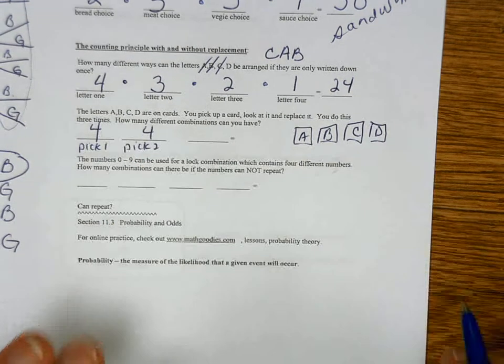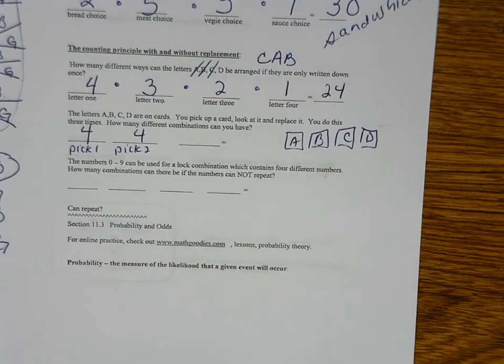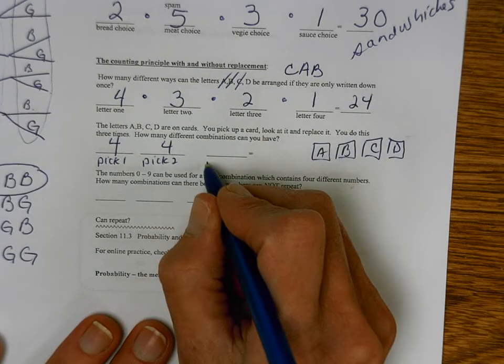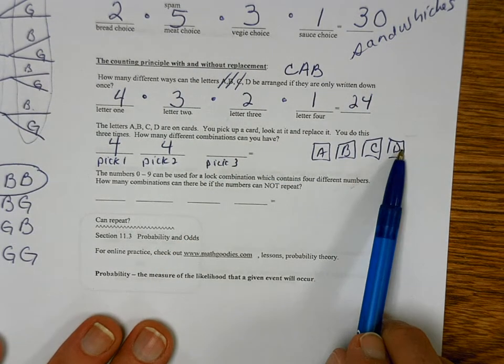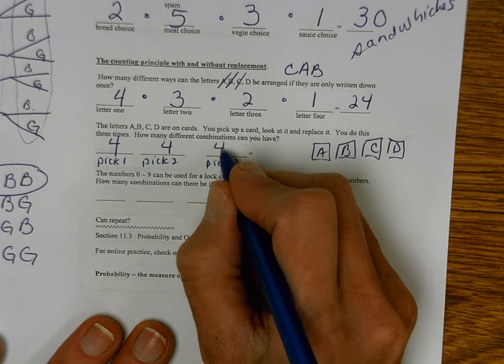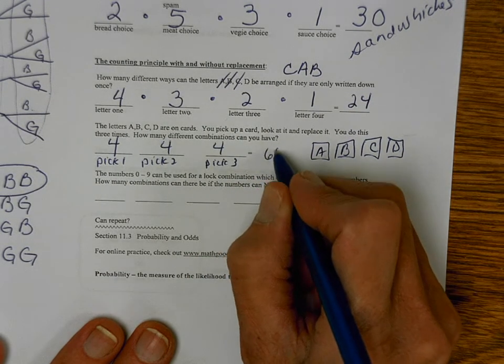So I'm going to pick a D. So I pick it up, I look at it, and then I put it back. I'm replacing it. So now I'm going to pick my third card. Well, how many choices do I have? I still have 4, don't I? So 4 times 4 times 4 is 64.